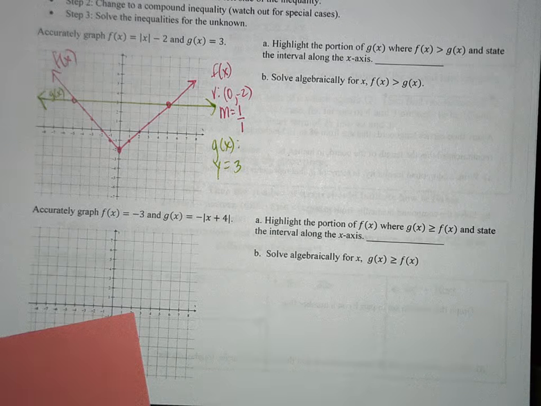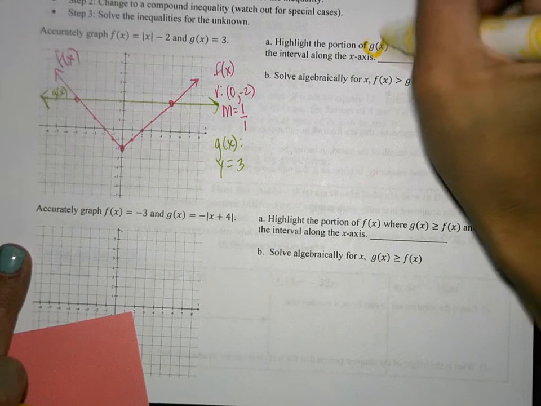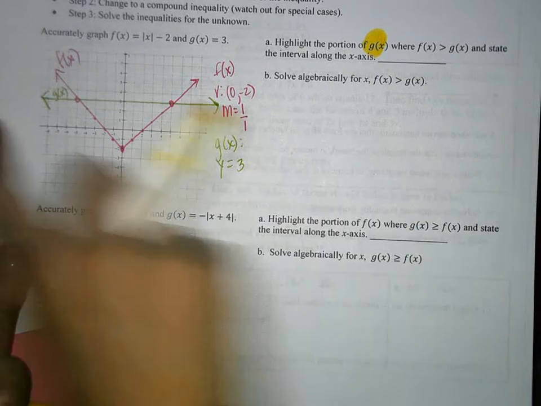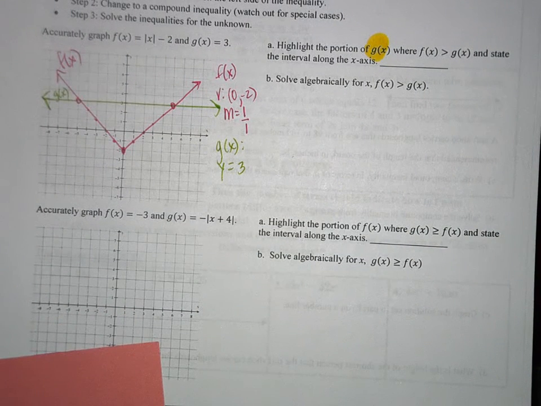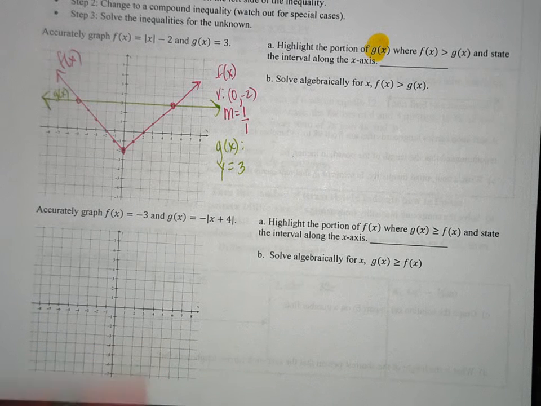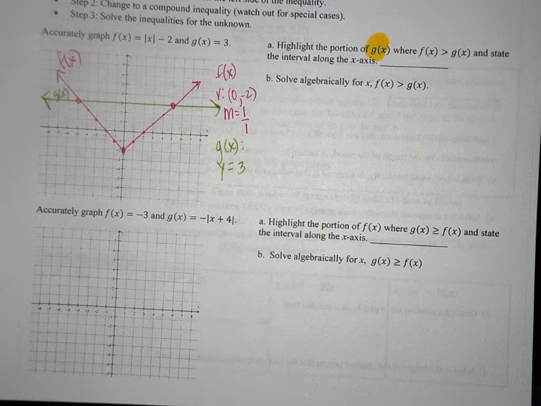So we're highlighting g of x, okay? So we're going to highlight on my green line, and we want to highlight where f of x is bigger than g of x. I feel like this is slightly confusing sometimes, so I'm going to do my best to help you understand. Thinking about this, and maybe talking about it in your groups, without highlighting, where do you think you're going to highlight on the green line? And here are highlighters for anybody that needs them.